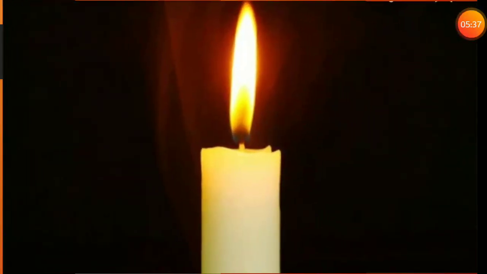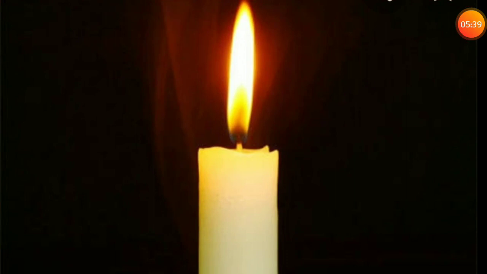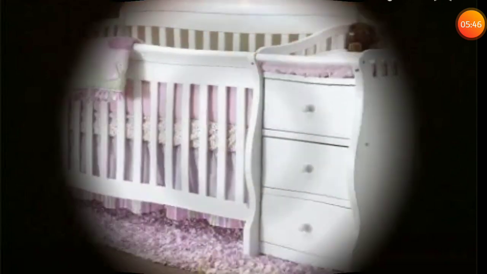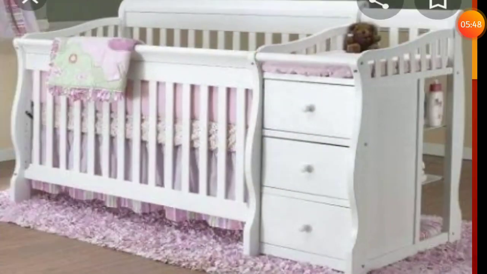What is that? It's a candle. What is the meaning of candle? Something we burn to produce light. What is that? It's a cradle. What is the meaning of cradle? Baby's bed. What is that? Kettle. The meaning of kettle? Container used to boil water. What is that? Needle. What is the meaning of needle? Something used for sewing.